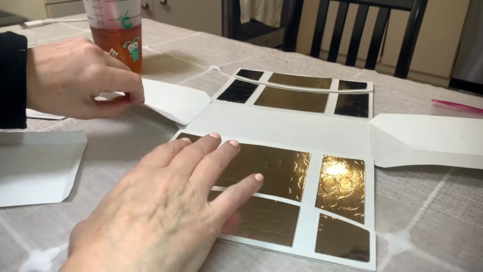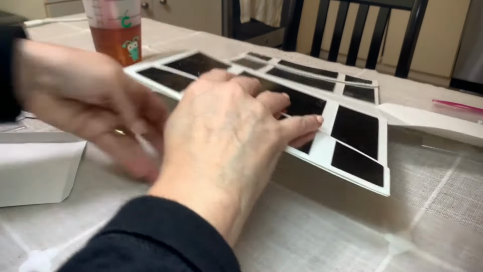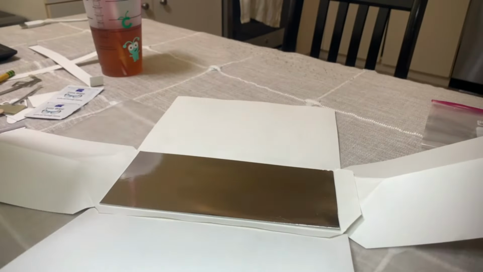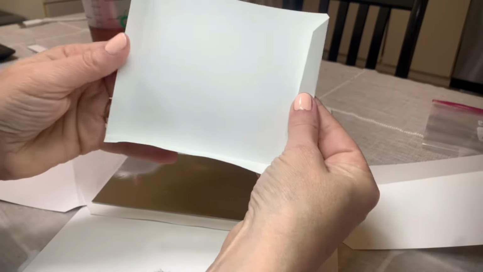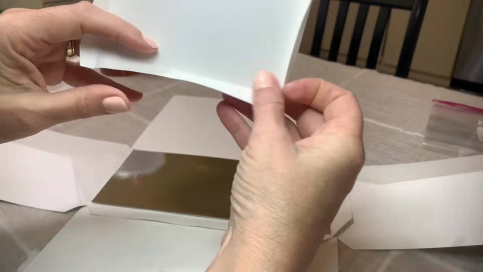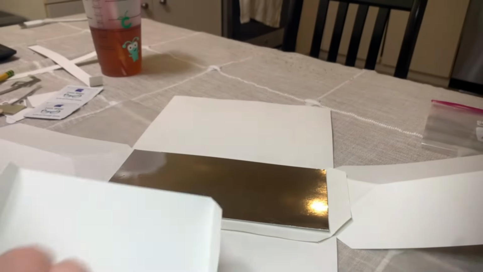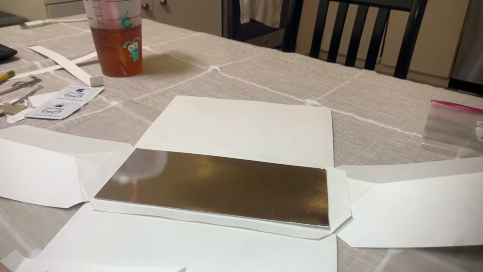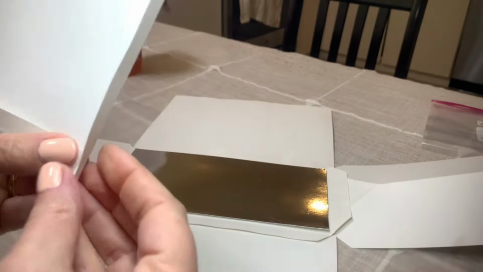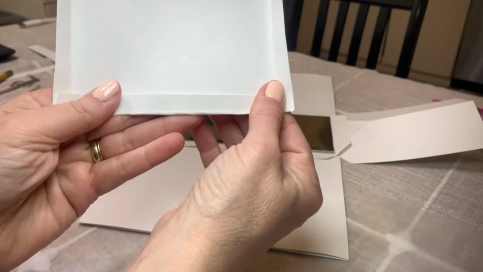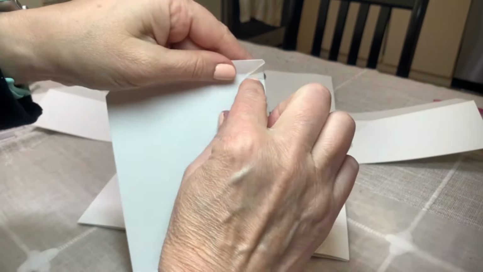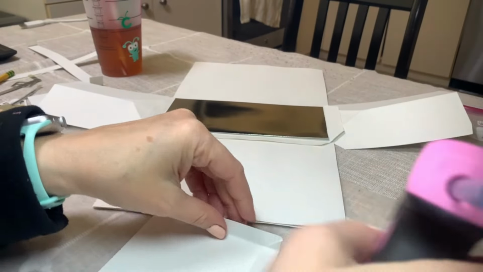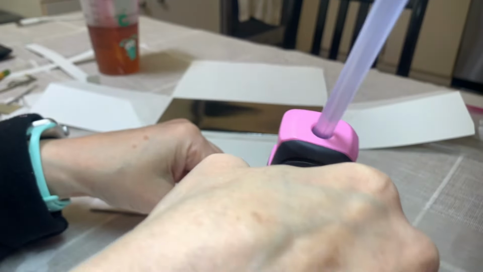Okay, so before we glue it together, we're going to flip it back over, and I am going to add a pocket on the inside. So here's the paper, and I folded the sides, and this again has score marks so you know where to do it. Okay, what I'm going to do is you do the bottom, and then this goes over here. So I'm just going to put a dot of glue on both sides so that that is closed.